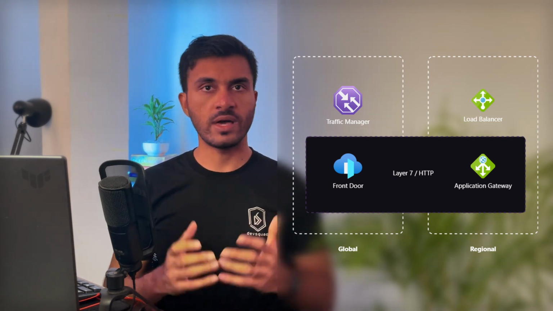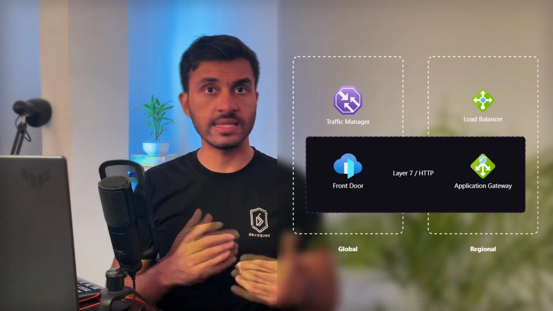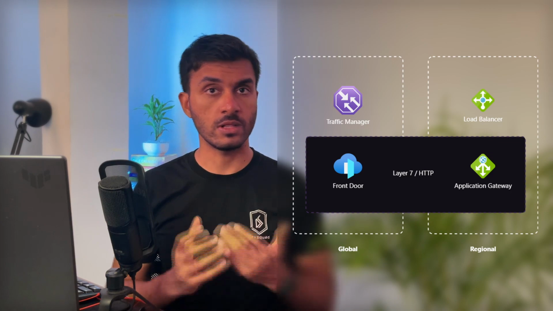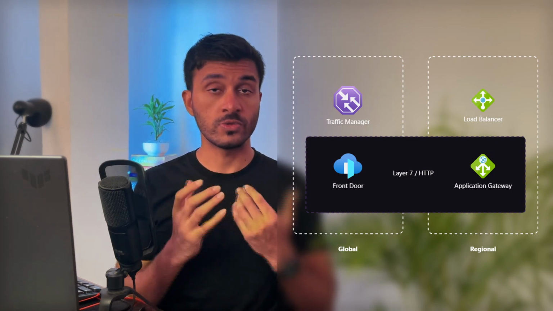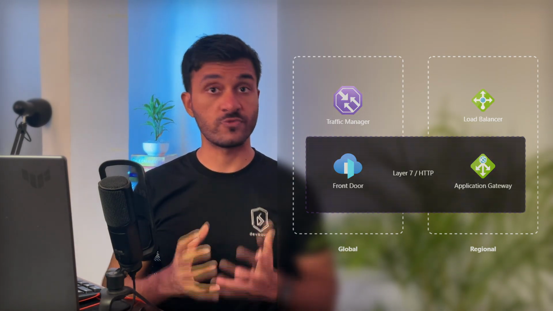We can either go with Azure Traffic Manager or Azure Front Door. Azure Traffic Manager is a DNS based load balancer, and Azure Front Door is an HTTP load balancer, meaning that all your traffic will route through Azure Front Door. And I have decided to go with Azure Front Door for this demo. Now that we understand the problem that we're going to solve and how we're going to solve it, let's jump right into the demo.